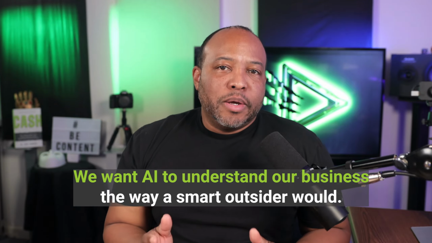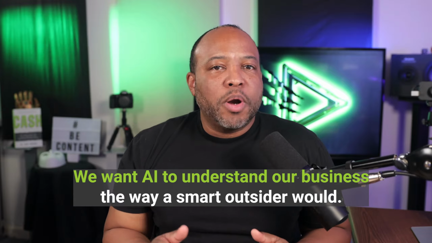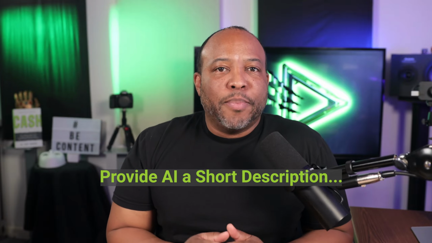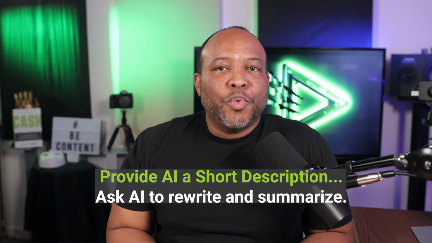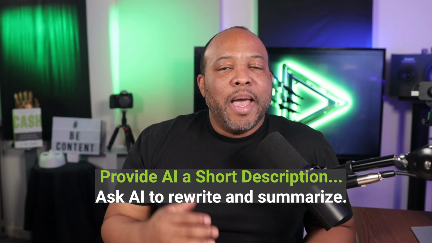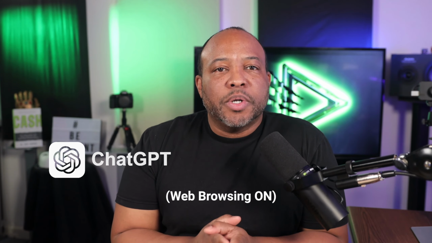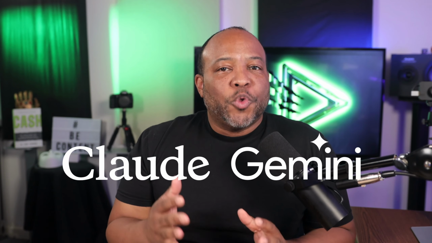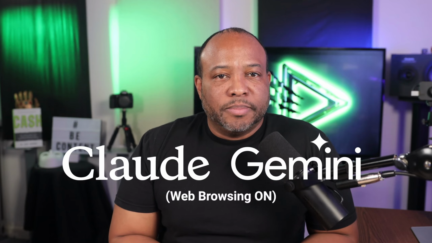First, we want AI to understand our business the way a smart outsider would. We'll give it a short description of Bright Ledger, our example company, and in the same prompt, we'll ask it to rewrite that description and summarize it for us. You can do this in ChatGPT with web browsing turned on or in Perplexity. The process is the same. All AI apps such as Claude or Gemini with web search turned on will work as well.